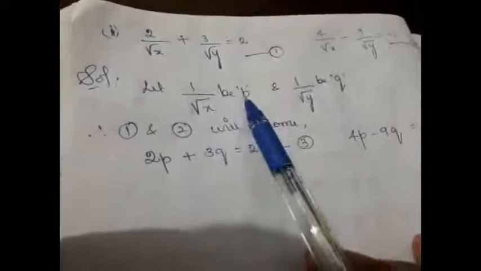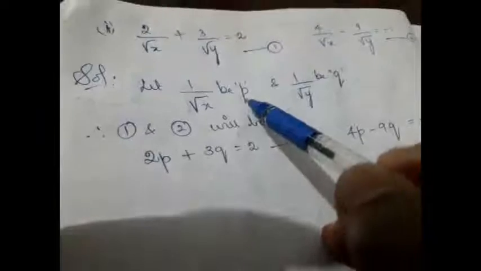Assume it as some other variable. Here 1 by root x, here is also 1 by root x. So I am going to assume 1 by root x as P and 1 by root y as Q. Now our given equation will transform into 2P. Kindly listen properly. 2 into 1 by root x. So 1 by root x only we assumed as P. So 2 into P plus 3 into Q is equal to 2.